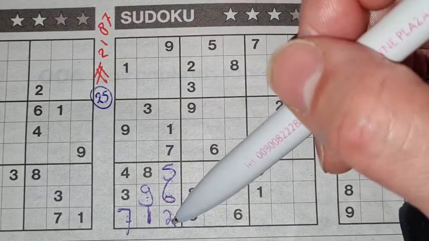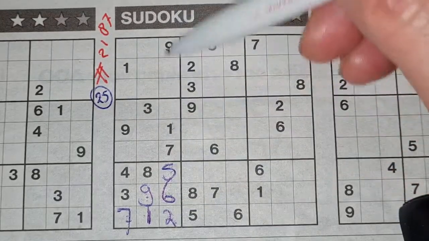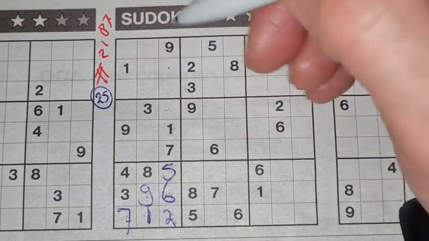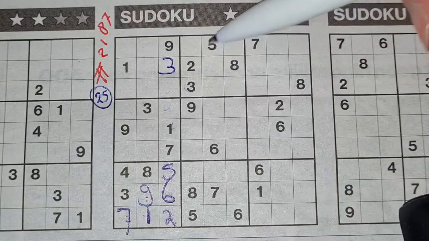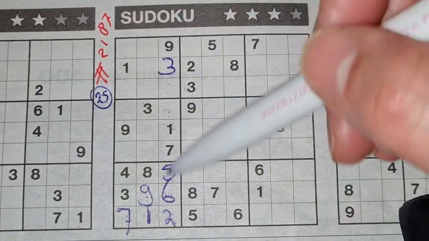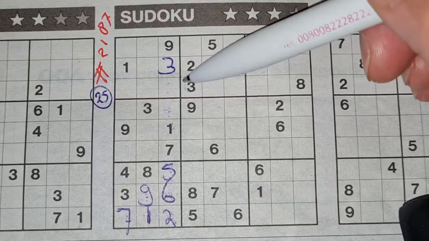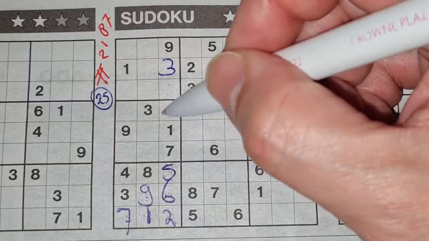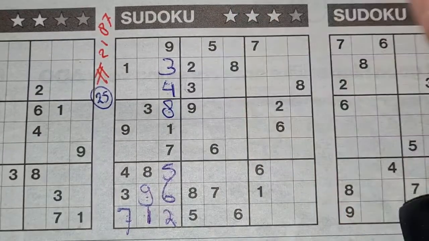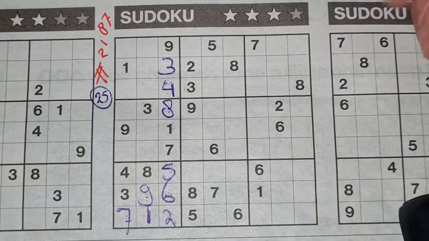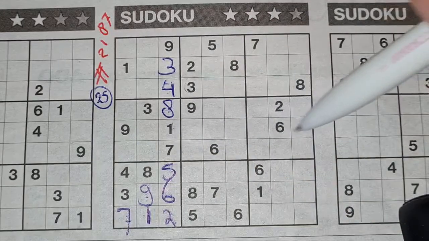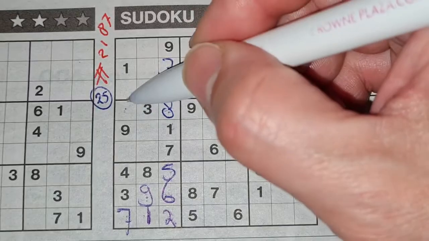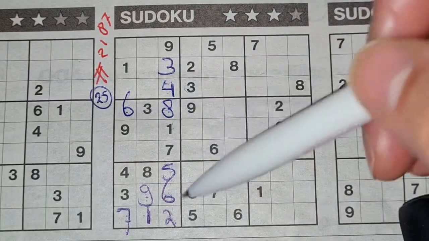1, 2, 3 is missing in this third column. We see here 3, no 3 there. Here 3, no 3 there. Only place for the 3 should be there. 2 boxes left in this column for the numbers 4 and 8. We see there an 8, no 8 there. 8 should be here and the 4 goes there. 6 in this row, 6 in the middle row. So in the row above, the only place for the 6 should be there.